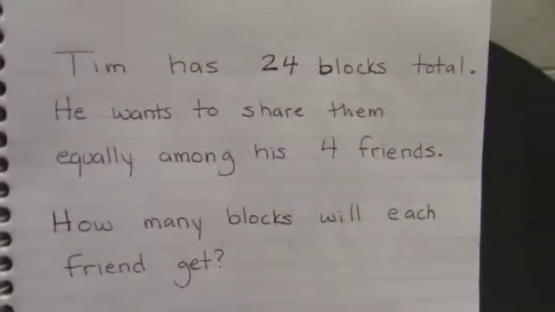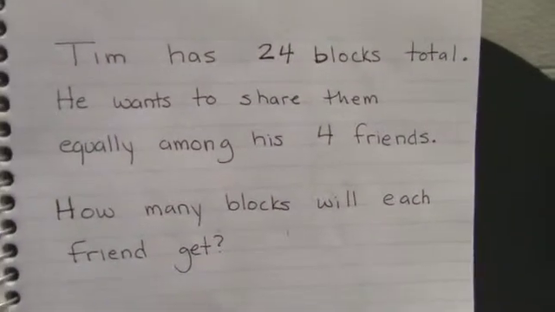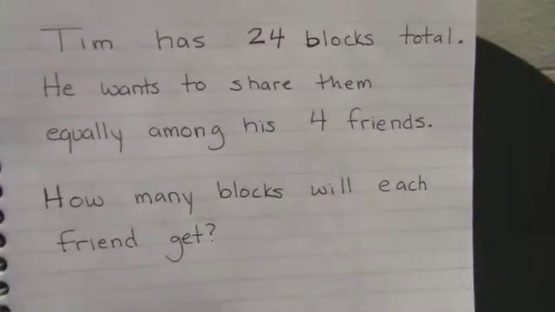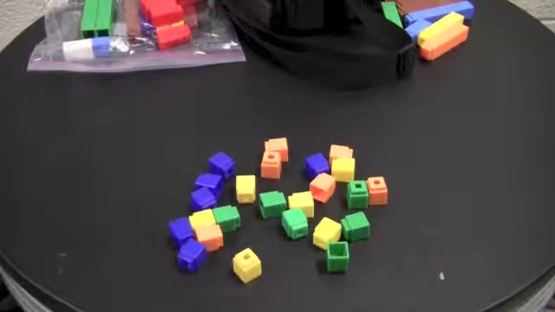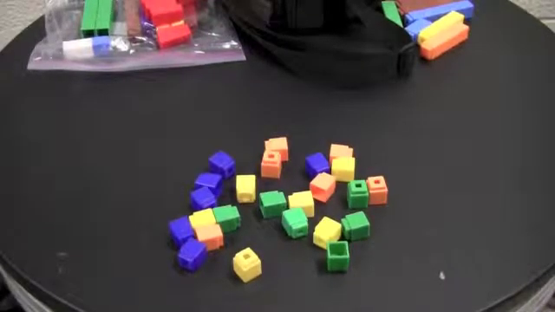Alright, there's a guy named Tim. Tim has 24 blocks total, and he wants to share them equally among 4 friends. How many blocks will each friend get? There we go. There are our blocks. But are we going to add to them? Subtract away? Multiply them into more? Take away? I don't know. Let's look at the problem again.